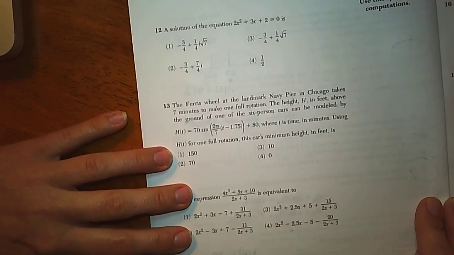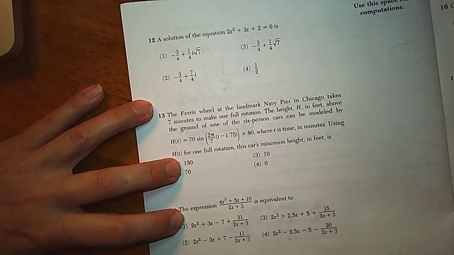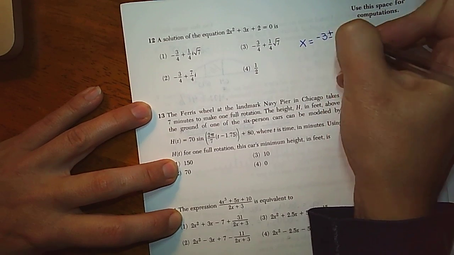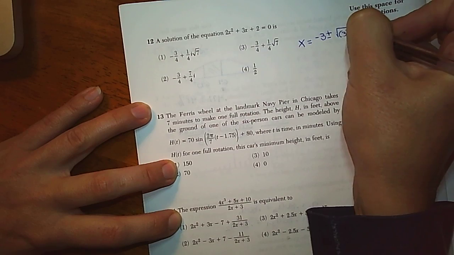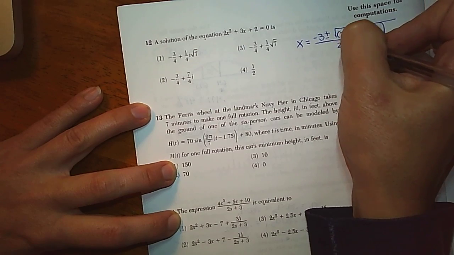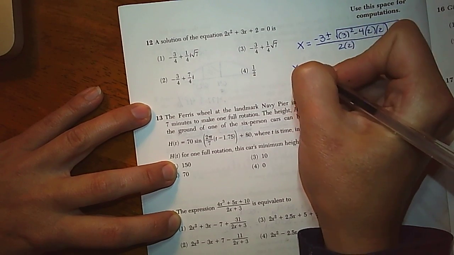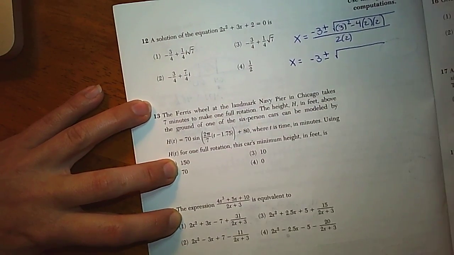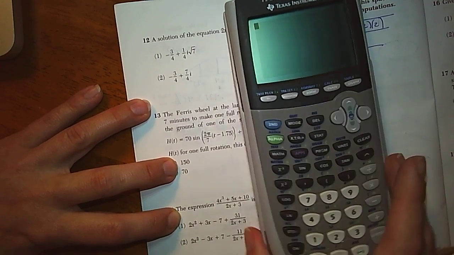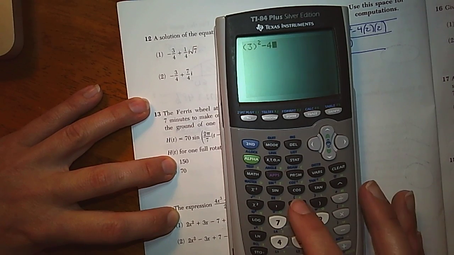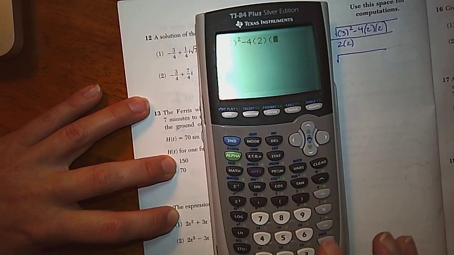Number 12. This is the quadratic formula. So let's do it. x equals negative b plus or minus the square root of b squared minus 4 times a times c, all over 2 times a. So we get x equals negative 3 plus or minus. Okay, I'm going to put that in my calculator. That's what you guys should have done. So we're going to do 3 squared minus 4 times a times 2.